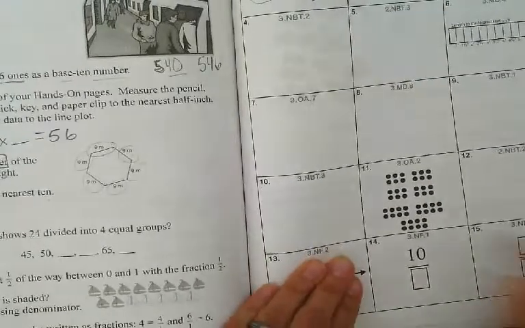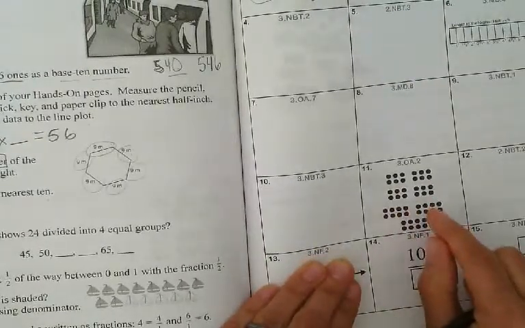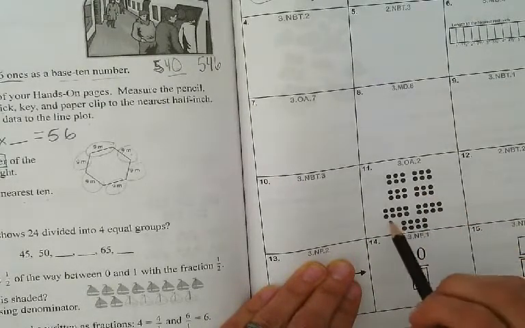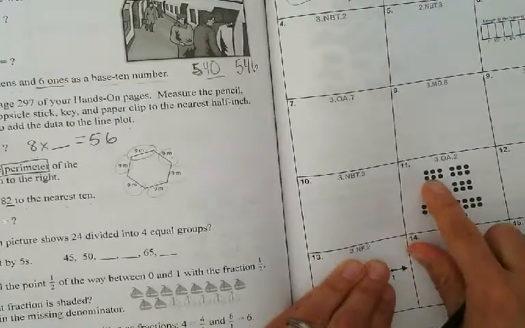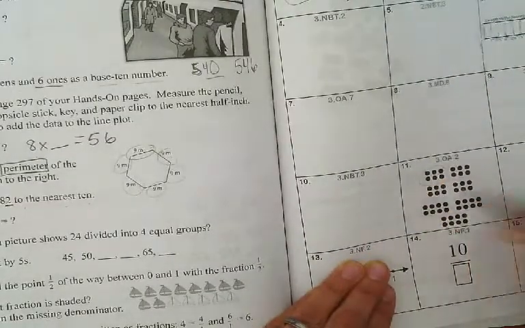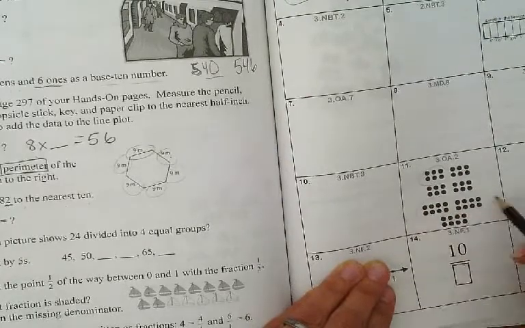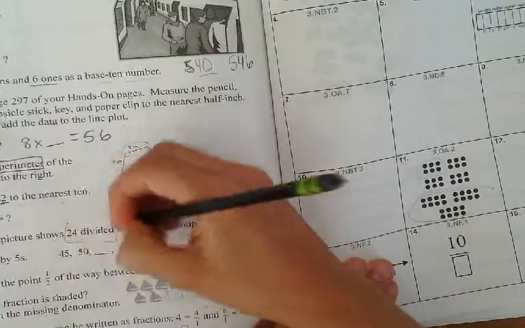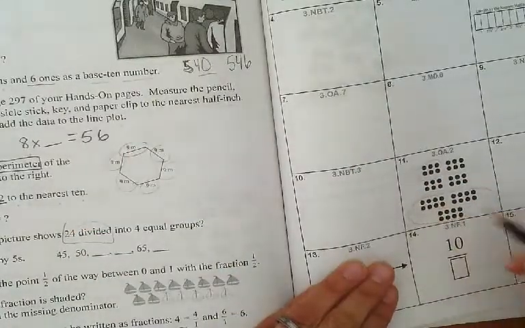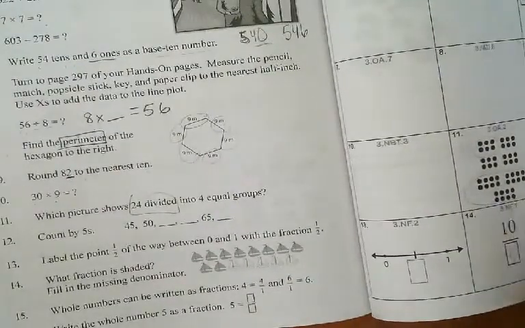Number 11. Which picture shows 24 divided into 4 equal groups? So I'm looking for the picture that has 24 divided into 4 equal groups. That means in each group there should be 4. Or in this case, it might be, yeah, each group has 4 in each group. And I already see this one here has 6, and this one has 4. Now if I pick this one to check my answer, I should have 24 as my total. I can count up each dot, and when I count them up, they should equal 24 as a whole total.